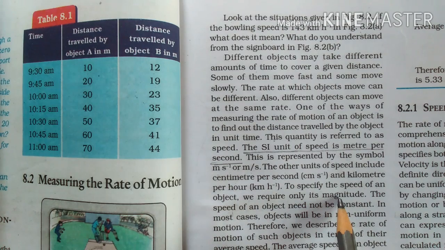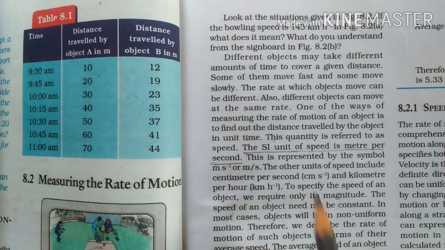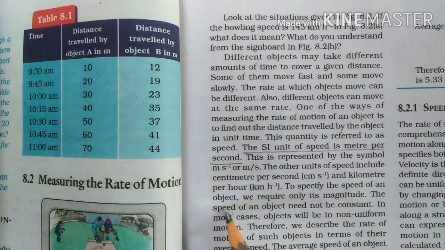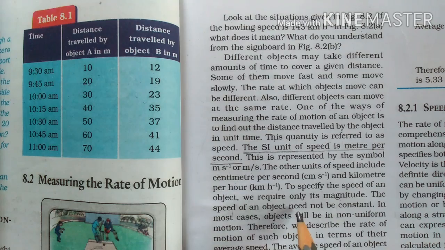To specify the speed of an object, we require only its magnitude, means this unit. The speed of an object need not be constant, and we consider that when an object is in motion, it means it is not in constant speed.